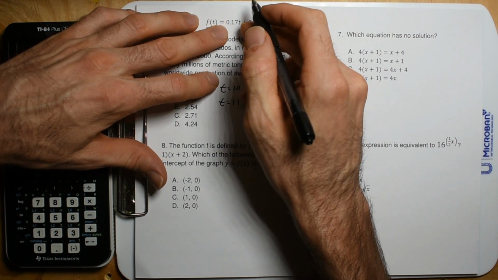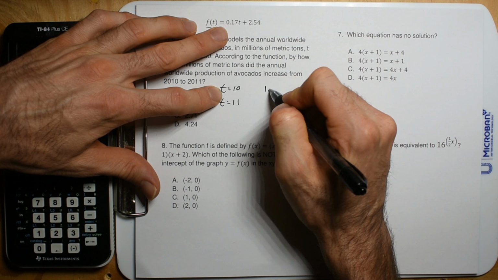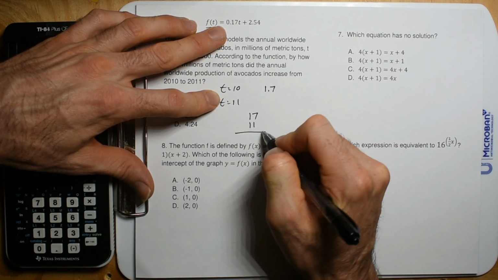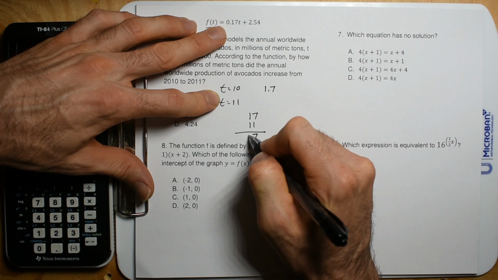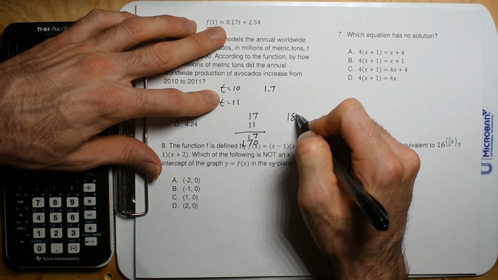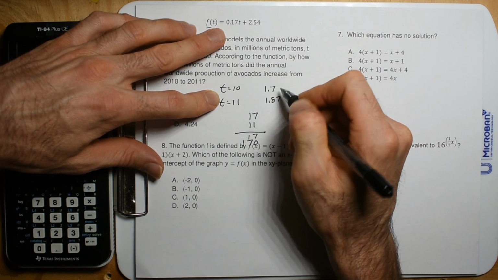Cool. So what's 17 times 10? That's going to be 1.7. What's 17 times 11? I don't know. You might have to do this, and you might have to go 7, 1, and then 0, and then 7, 1. And you're like, oh yeah, no duh. Okay, we didn't make any mistakes, and this is going to be 1.87.